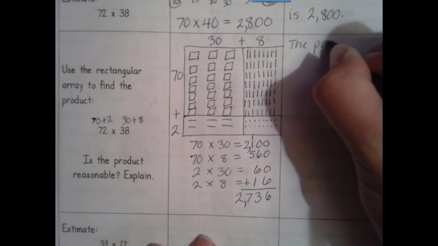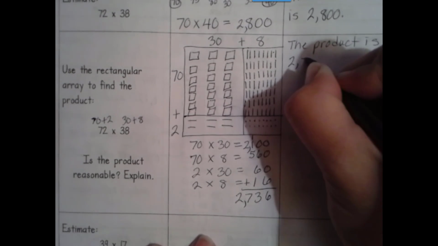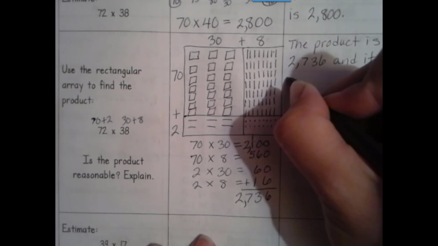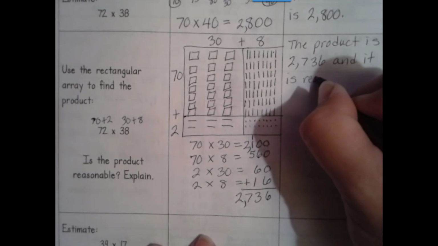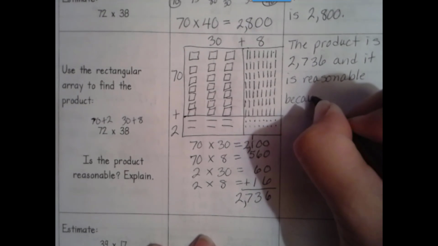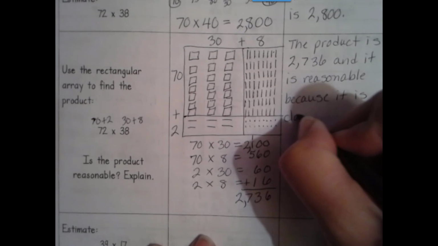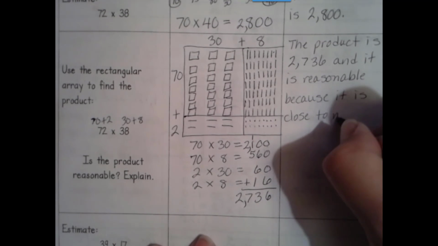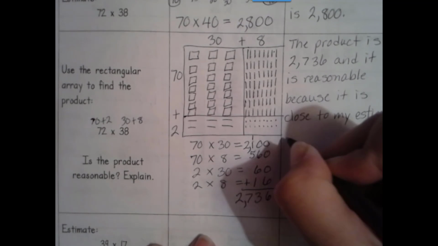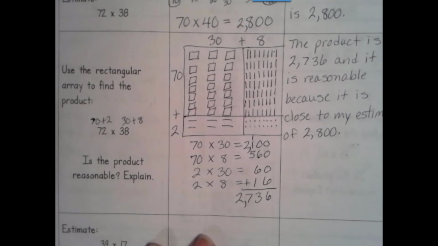The product is 2,736, and it is reasonable because it is close to my estimate of 2,800.